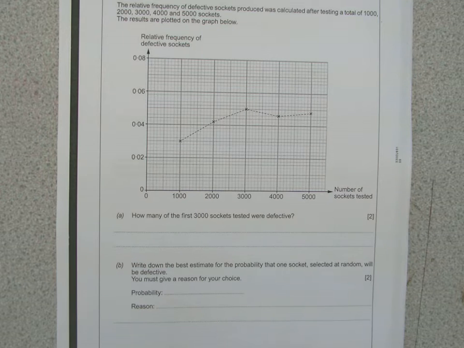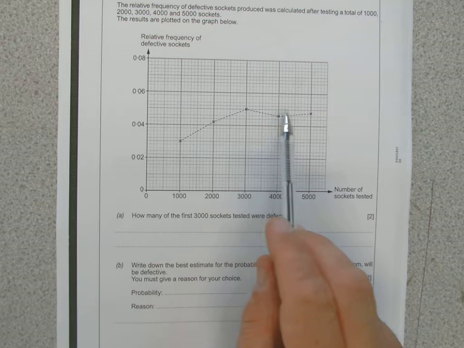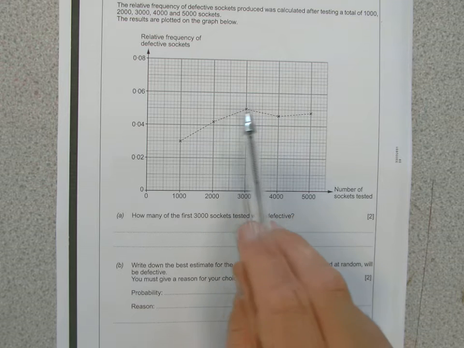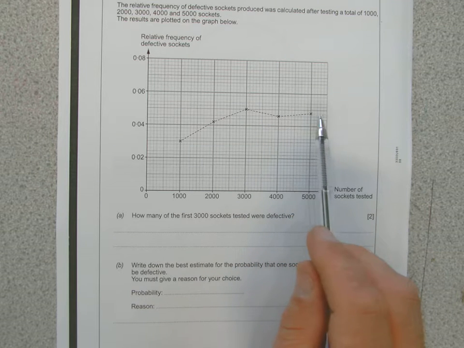Okay, so here's the relative frequency of defective sockets following testing of 1,000, then 2,000, then 3,000, 4,000, and 5,000 sockets. So you can see the relative frequency, which gives us a sort of probability value, changes as more sockets are tested.